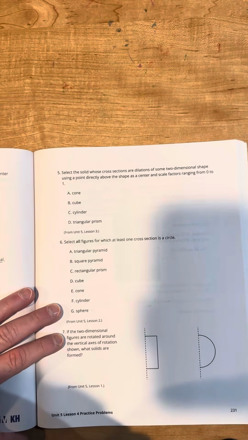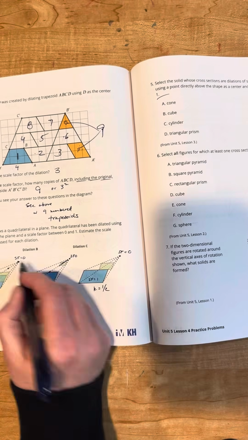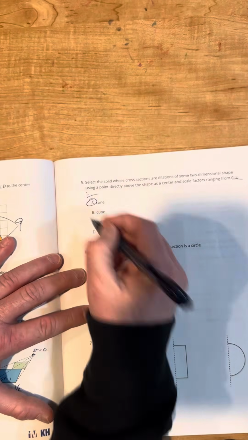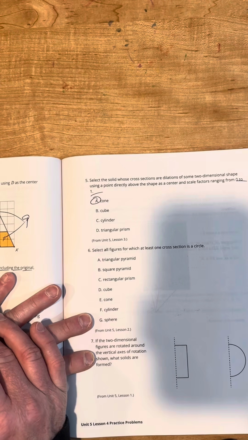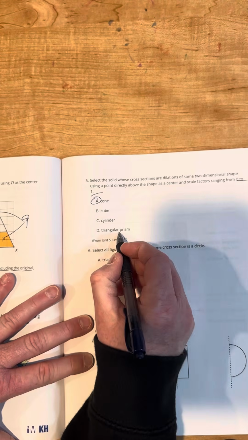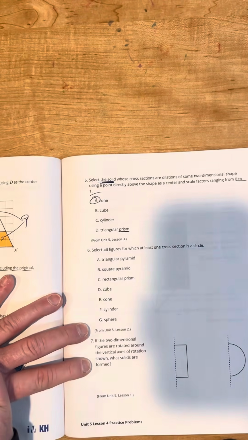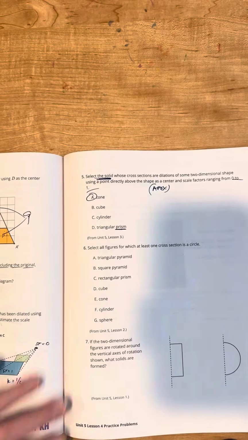Select the solid whose cross sections are dilations of some two-dimensional shape using a point directly above the shape as a center, and scale factors ranging from 0 to 1. They're looking for stuff that has an apex. That's what they're looking for. So cone, yep. Cube, nope. Cylinder, nope. Triangular prism, no. You might have been tricked by this one. That would have been a, oh, it's still like the solid. Okay, cool. So you needed the one that had the apex, and that's the cone.